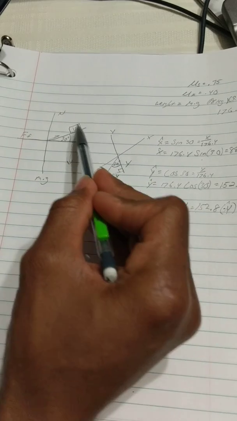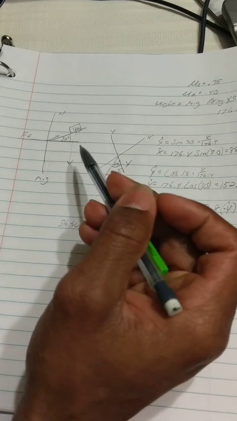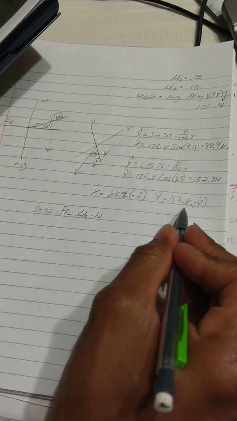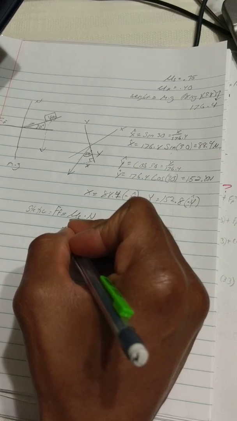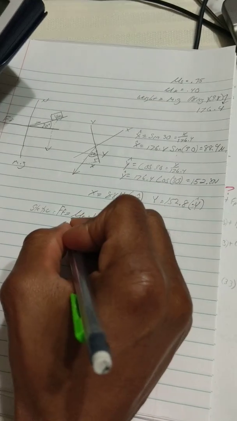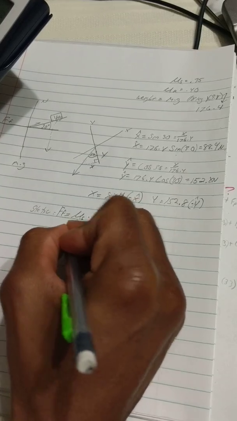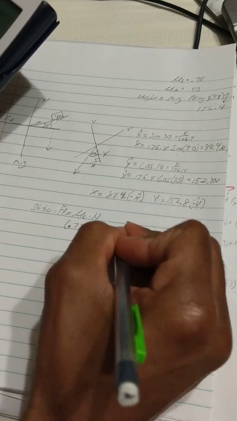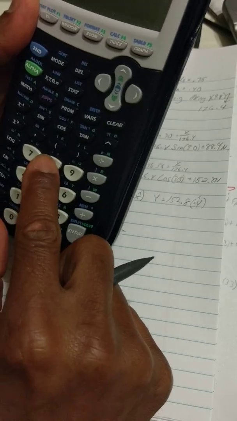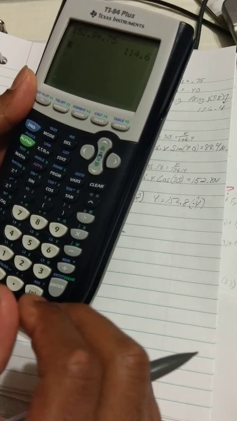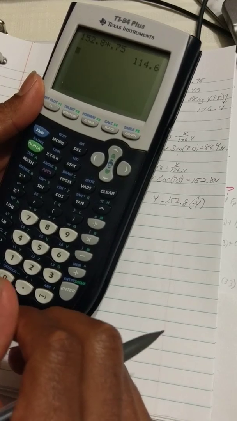Since the mass and the gravity are pushing down, my normal force is directly proportional, pushing right back up. So my normal force would be 152.8. That would be mu of s, 0.75, times 152.8, which gives me 114.6.